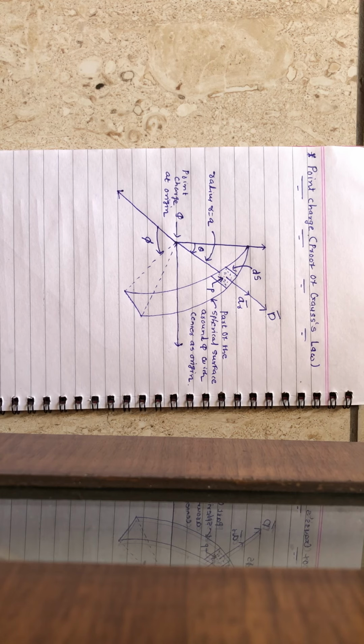What is the statement of Gauss law? The Gauss law says that the electric flux passing through any closed surface is equal to the total charge enclosed by that surface. This is the commonly known statement of Gauss law.